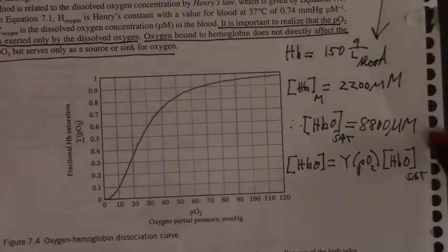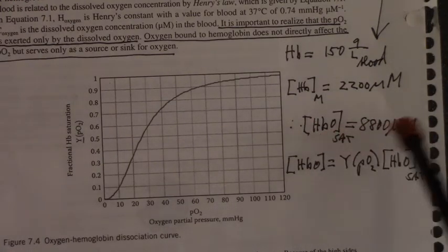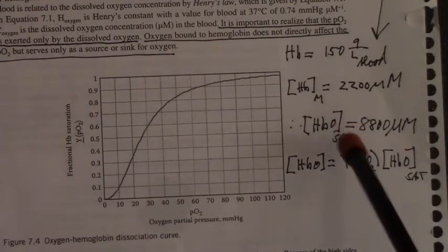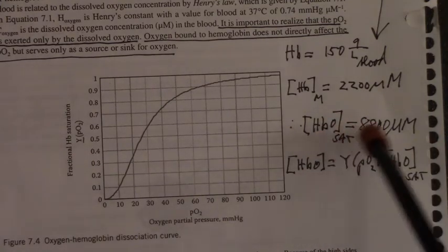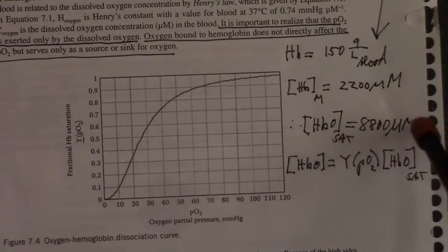Since there's about 150 grams of hemoglobin per liter of blood, and each hemoglobin molecule, when saturated, can carry 4 oxygen molecules, the oxygenated hemoglobin at saturation is 8,800 micromolar.